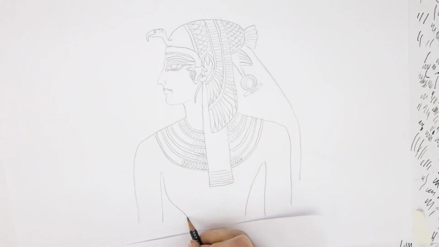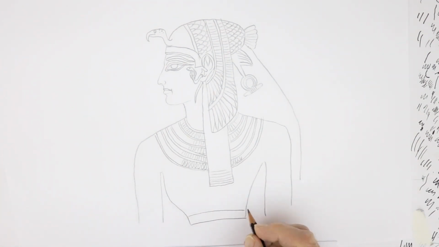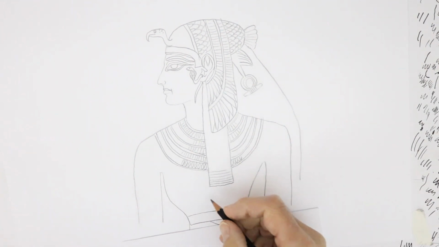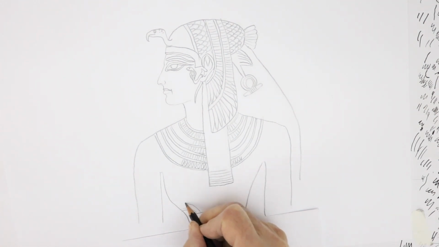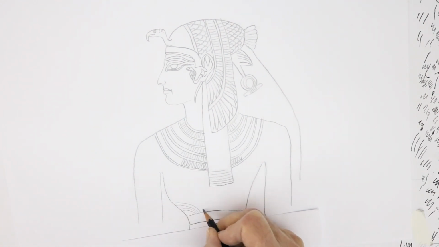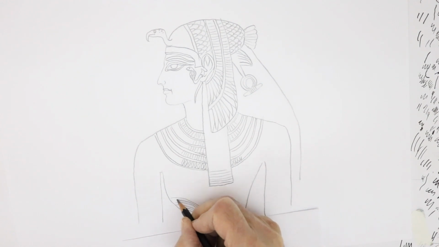Now to finish off, we have a band at the waist here, which is kind of folded over. And there are pale kind of stripes on her bodice there, on her dress.